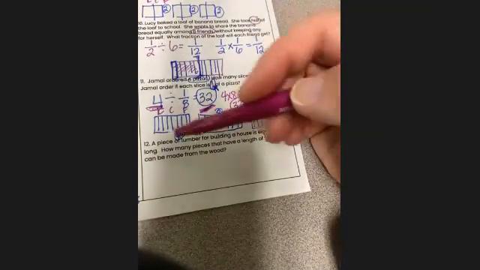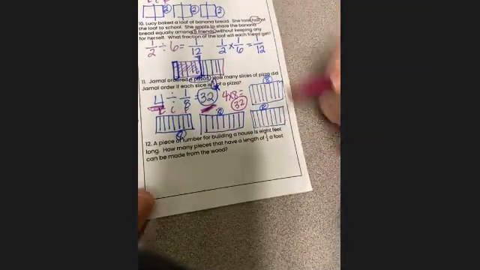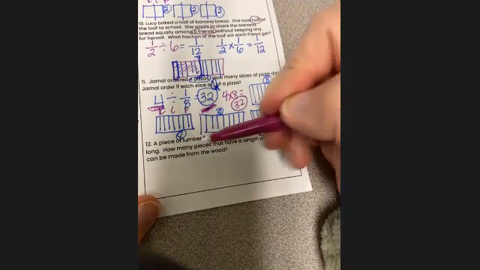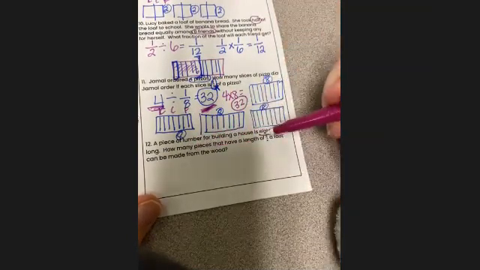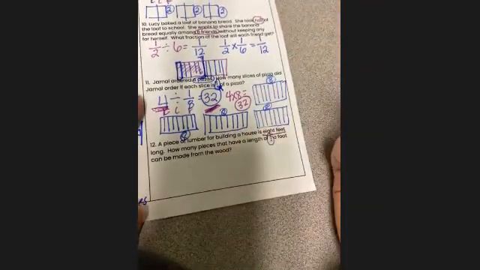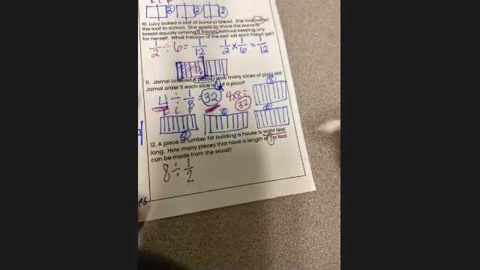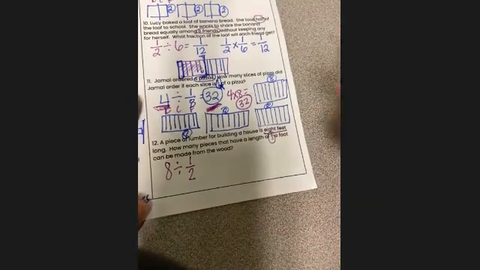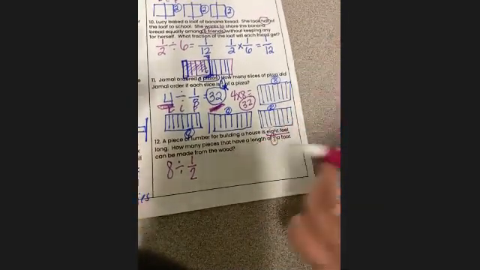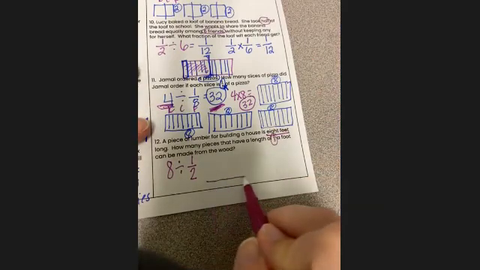All right, last one. A piece of lumber for building a house is 8 feet long. How many pieces that have a length of 1/2 of a foot can be made from the wood? So that means we have 8 total feet of wood. I'm going to divide it into 1/2 pieces. So I could draw 8 things and divide them each in half. I could do a number line. Let's do a number line here to represent this one.